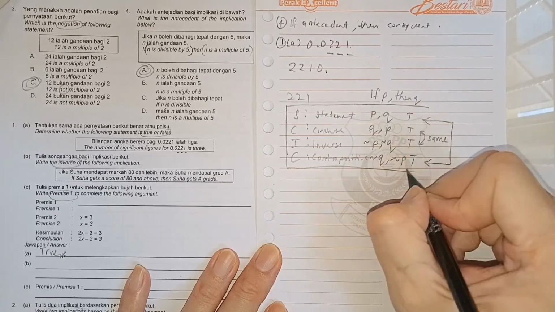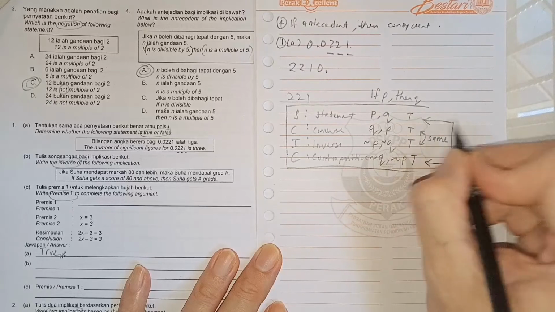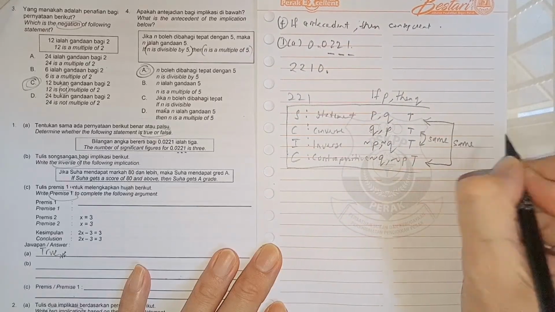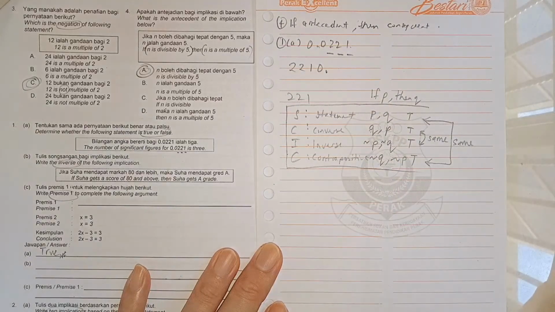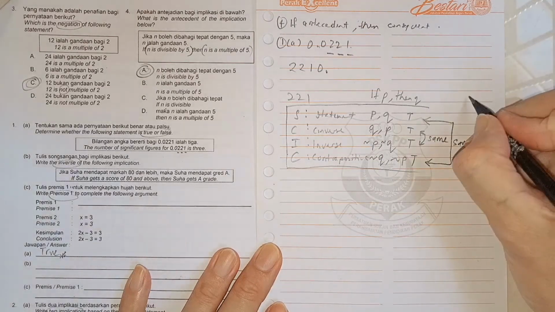Then the contrapositive is the same as the converse statement. Sorry, the contrapositive is the same as the statement. The inverse is the same as the converse. So the truth value, and then you need to understand how to determine the truth value.